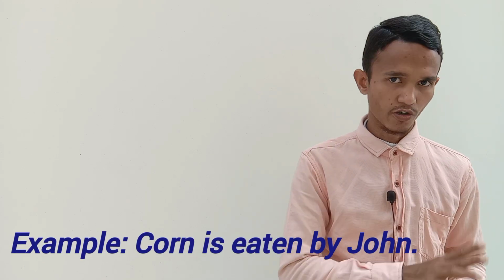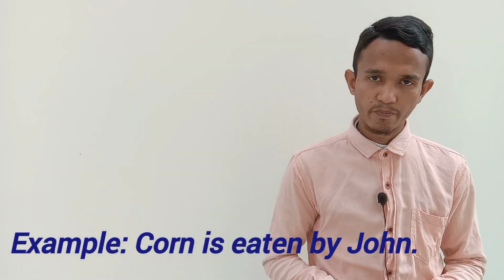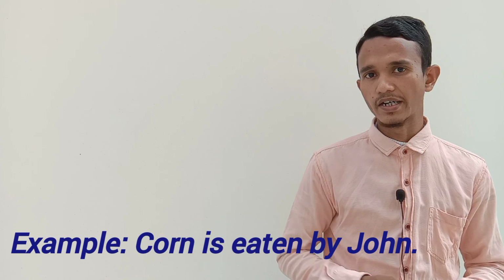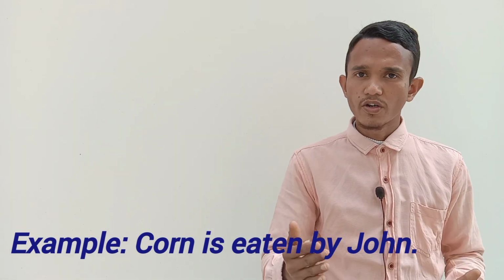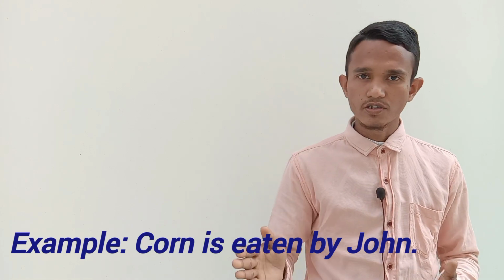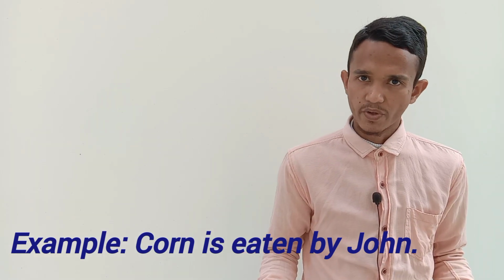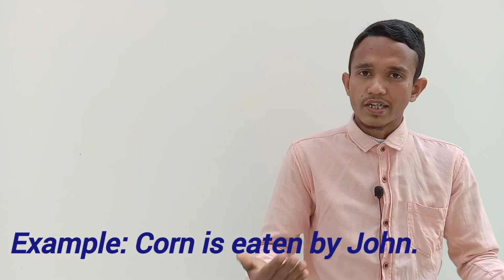For example, corn is eaten by John. This is an example of passive voice tense because the subject of the sentence, corn, is being eaten by John. Corn cannot eat anything. This corn can be eaten by John, right? So this is an example of passive voice tense. Now let us look at the rules of complete active voice tense one by one.